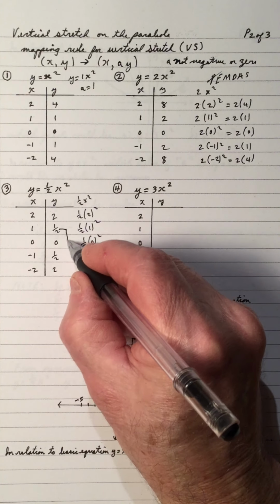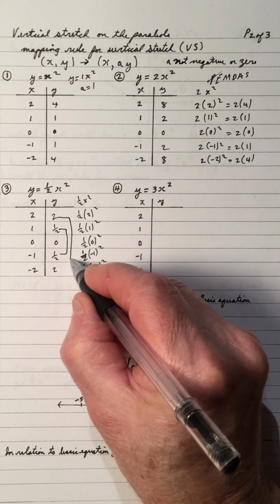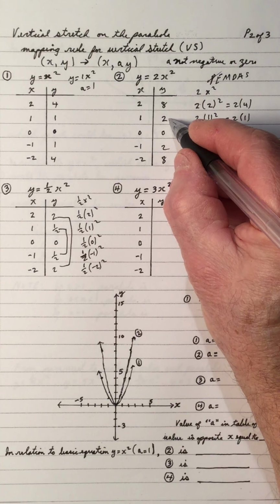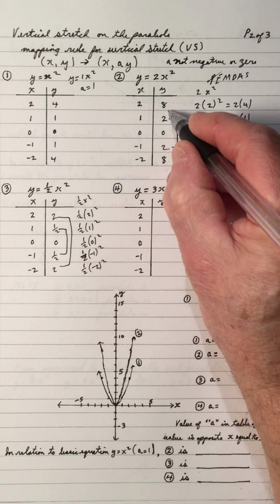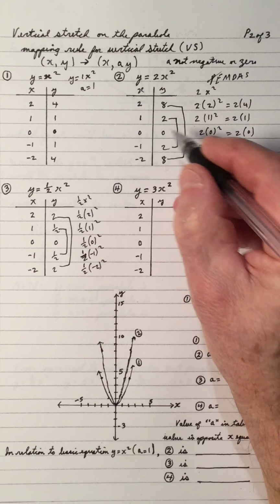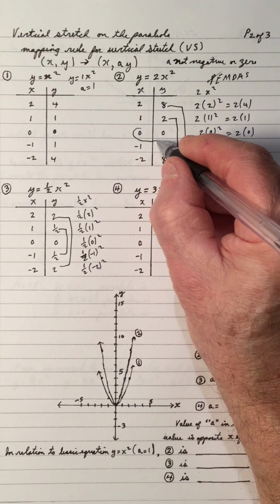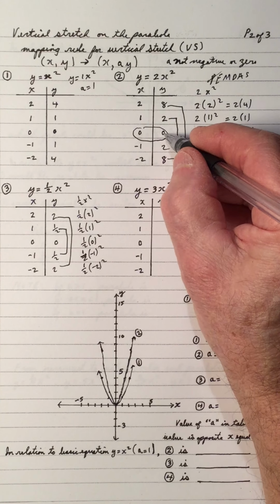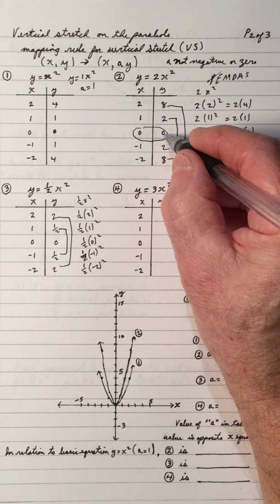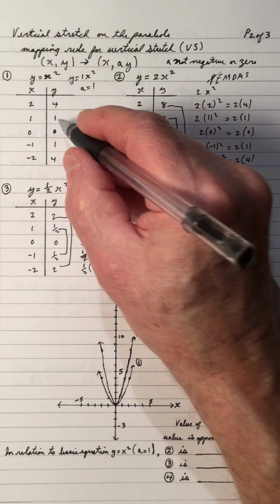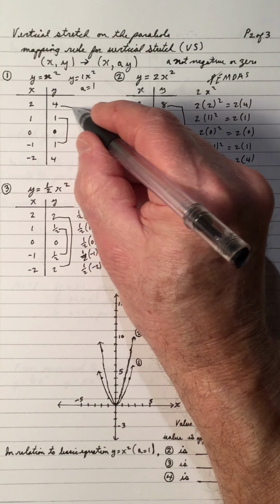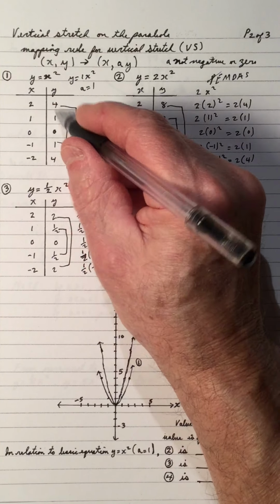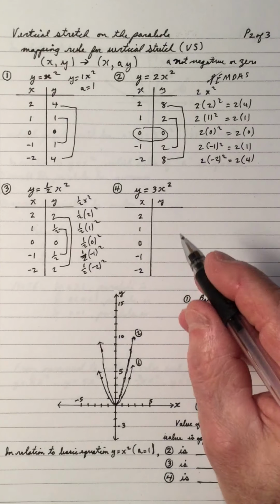Again, notice it's symmetrical. Notice this 0, 0 is the vertex in the middle. And that's the same here. I got a 2 and a 2, and I got an 8 and an 8. It's symmetrical. Notice the vertex is in the middle. So the 0 is between 2 and 2, and the 0 is in between 8 and 8. So this is the vertex. The vertex is the ordered pair that's in the middle of the y values. See the y values, that'll tell you where the vertex is.